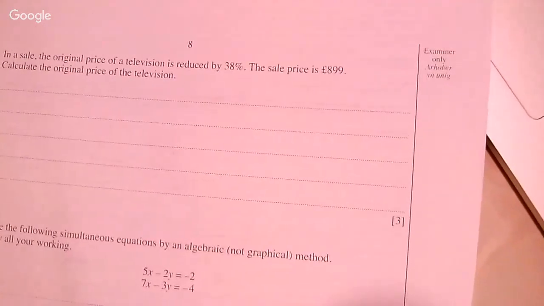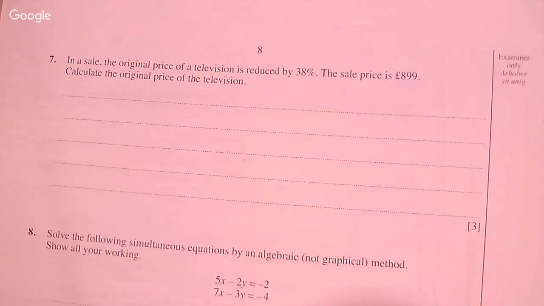Page 8. So certain questions, like I said, I am actually going to skip. So question 8, I can see that that came up on paper 1, so I'm not going to bother doing that. Okay. And we've got here now.